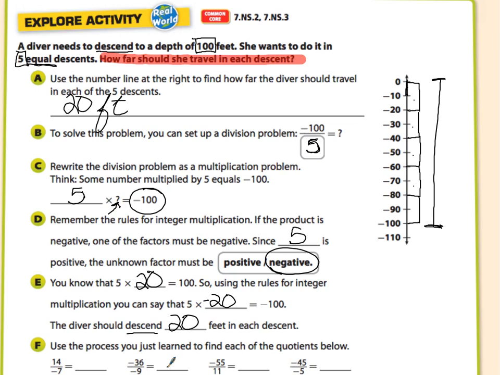To be 100% honest with you, do I think you're going to go back and write this process out every single time? No, but I do want you using your multiplication facts to help you figure out the division facts. So looking here, we have 14 divided by 7, and I know that 2 times 7 gives me 14, so I know my answer has to be 2.